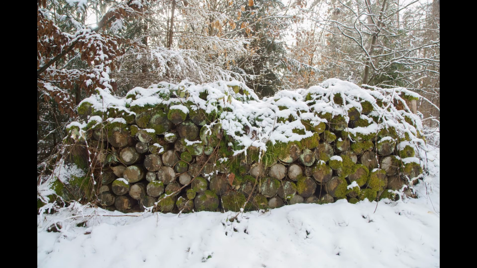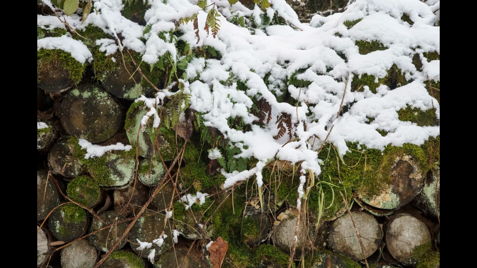What I liked about this shot was the layers. It was the snow on top, then the moss, and then the wood itself, and it just makes real nice contrast, and there's lots of details here. So when we zoom in, we get to see those details, and I think overall the closer shot is a nicer shot. So that's the one out of the two that I like the best.